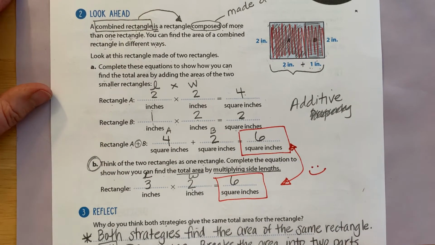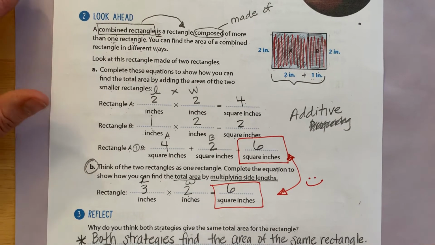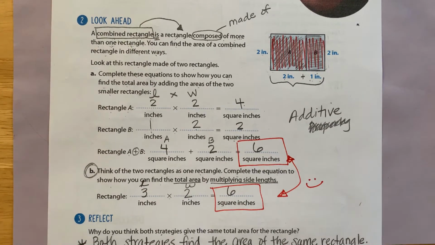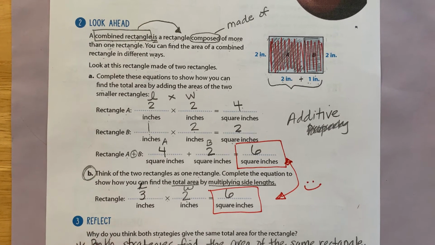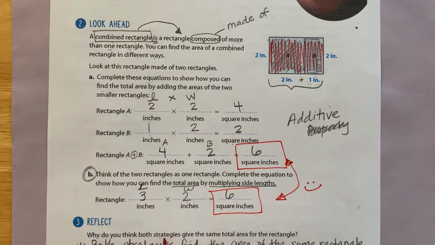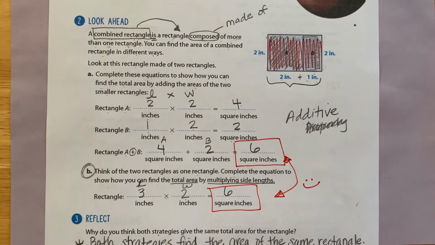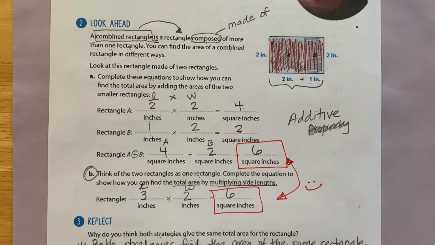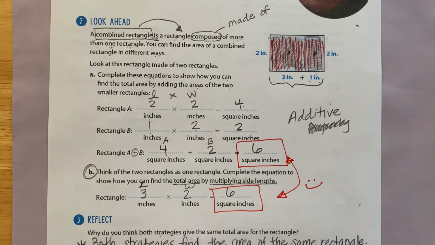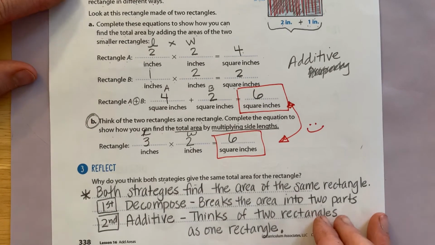Okay, now what I want you to do is the little reflect. I've already planned my answer, but I want you to read through the reflect. Why do you think both strategies give the same total area for the rectangle? Pause the video and write down why you think both strategies worked. Okay, let's take a look.